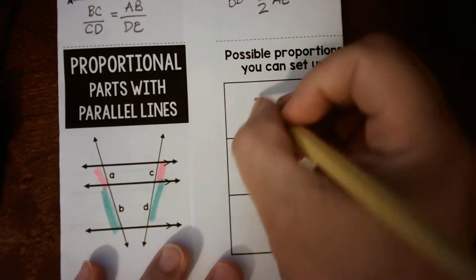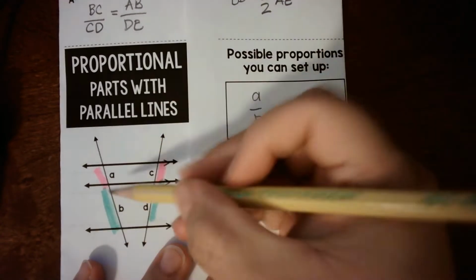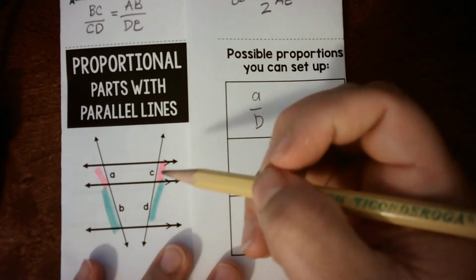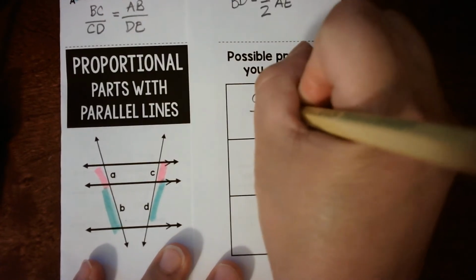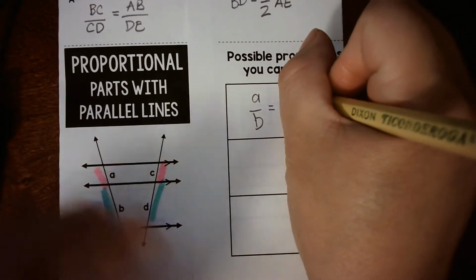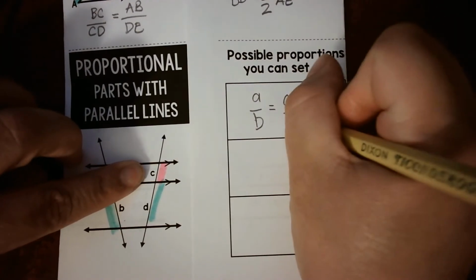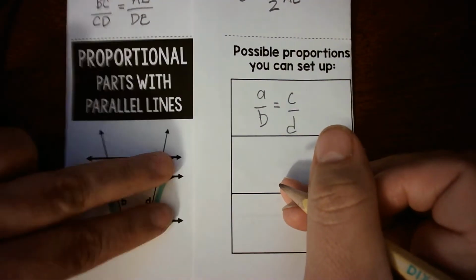So you can have that A divided by B, this side of the parallel lines, is proportional to C divided by D. Okay, so you can have this side compared to this side.